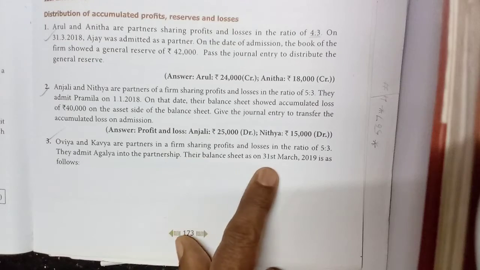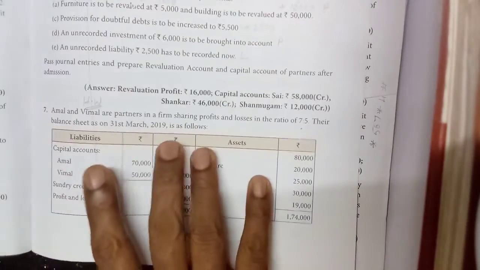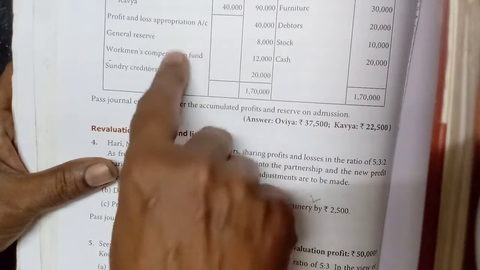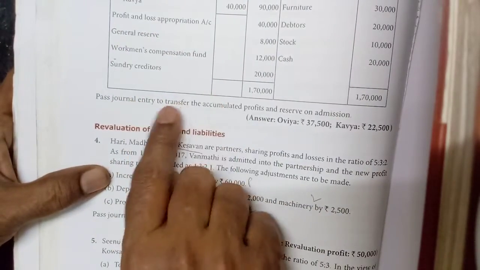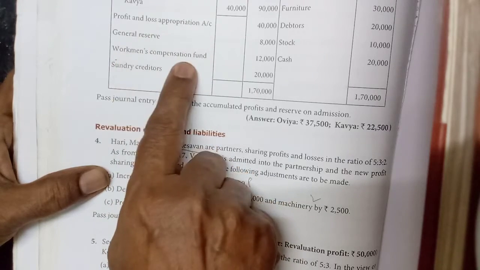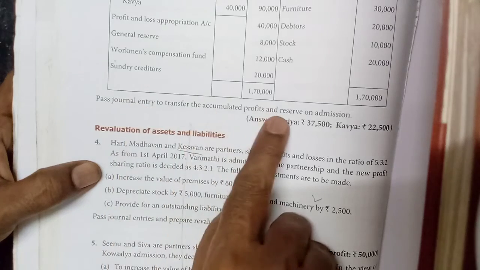Their balance sheet as on 31st March 2019. Balance sheet is given, everything the same as the illustration. Profit and loss appropriation account, general reserve, workman compensation fund. Pass journal entry to transfer the accumulated profits and reserve on admission.